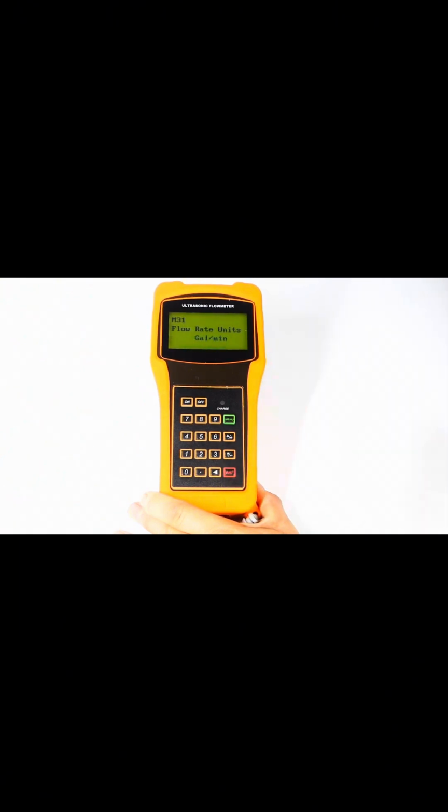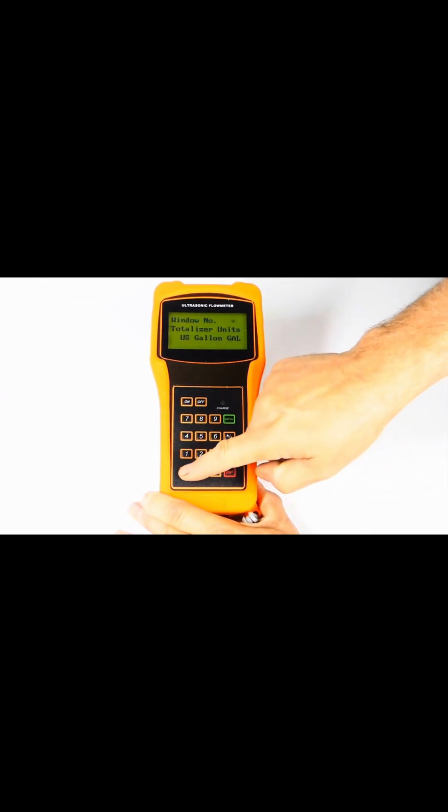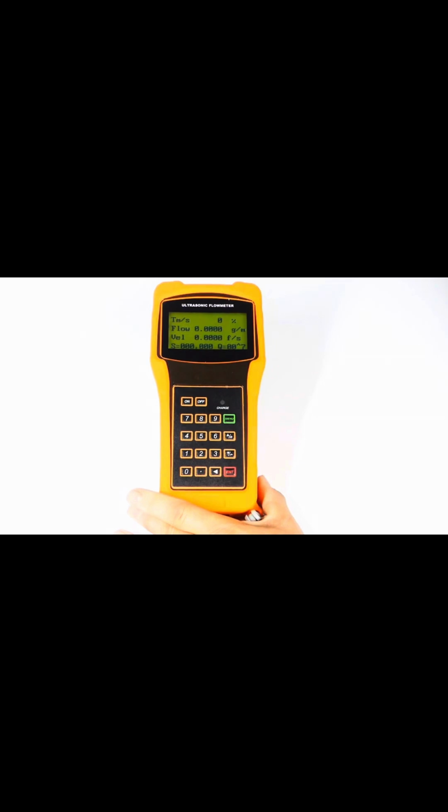The last units that I need to set up are the totalizer units, and that's menu 32. It was set for liters, and I'm going to change that to gallons. The 3 unit configurations have now been set up, so now I can go back to menu number 1 and see, even though we're not connected to a flow system, it's reading in the proper units.